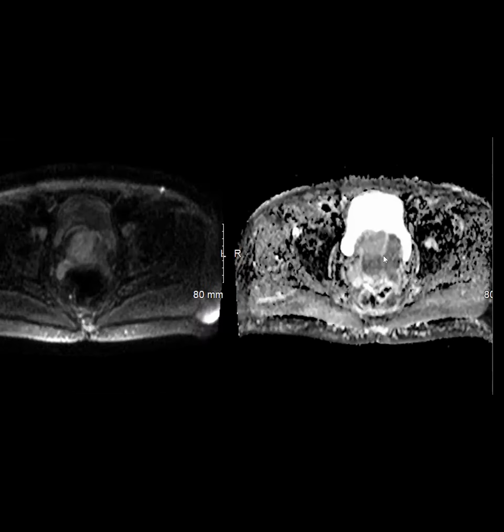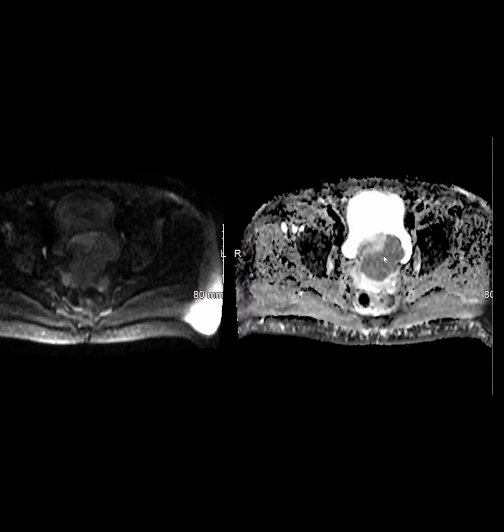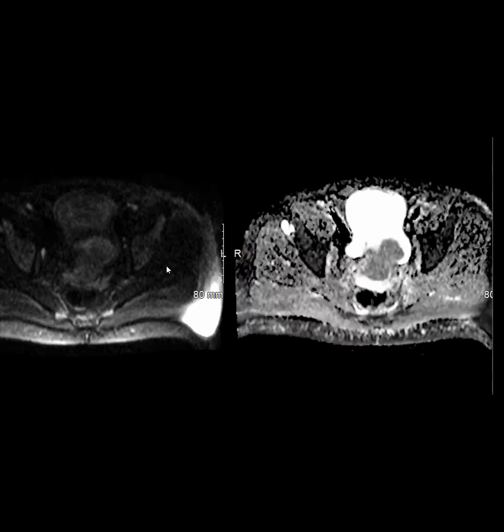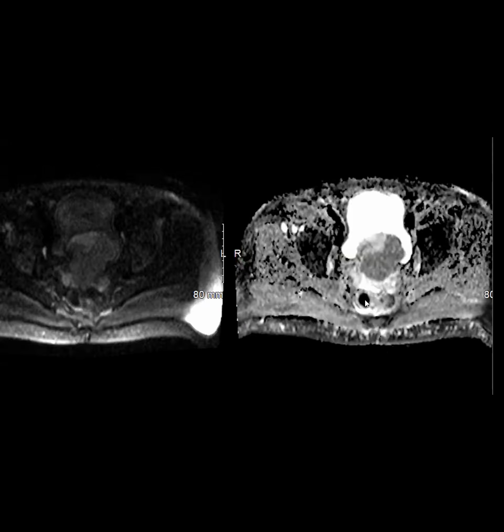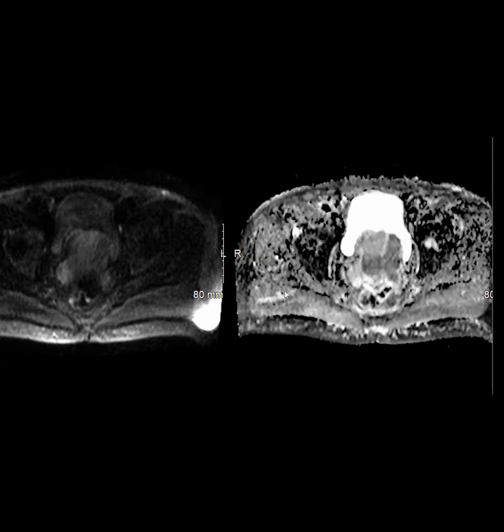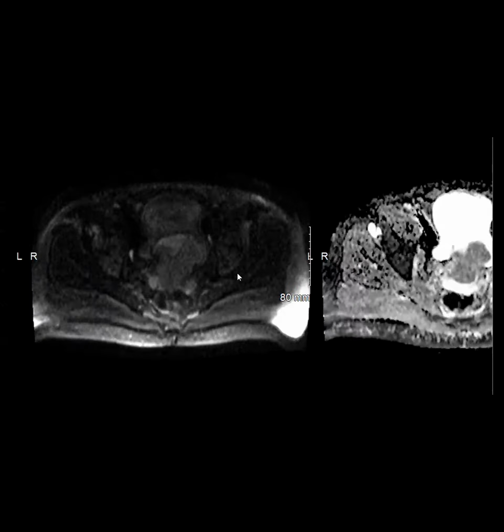So this is a phenomenon which is opposite to the T2 shine through. I thought this was a nice example of T2 blackout effect, where the ADC is dark, but the DWI is also dark, not bright. So this is not true restricted diffusion, and it is a phenomenon that is opposite to T2 shine through, called T2 blackout effect.